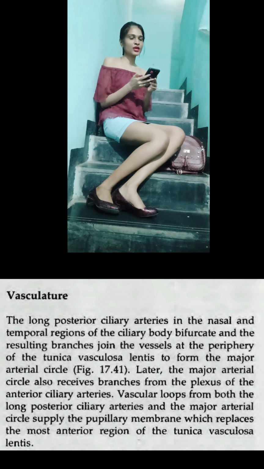Vasculature. The long posterior ciliary arteries in the nasal and temporal regions of the ciliary body bifurcate, and the resulting branches join the vessels at the periphery of the tunica vasculosa lentis to form the major arterial circle. Later, the major arterial circle also receives branches from the plexus of the anterior ciliary arteries. Vascular loops from both the long posterior ciliary arteries and the major arterial circle supply the pupillary membrane, which replaces the most anterior region of the tunica vasculosa lentis.